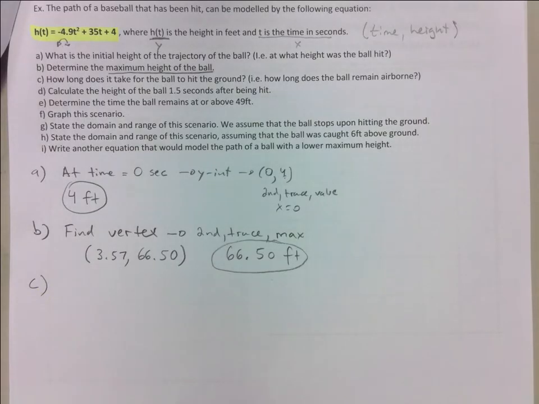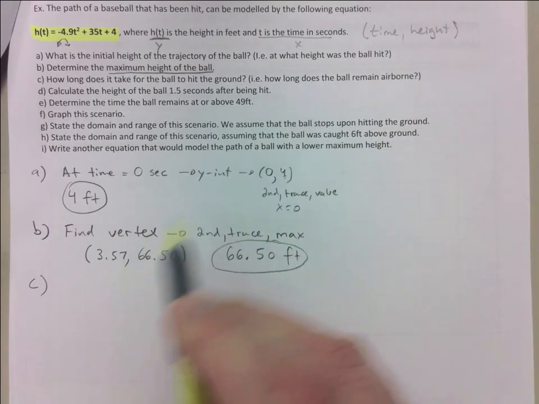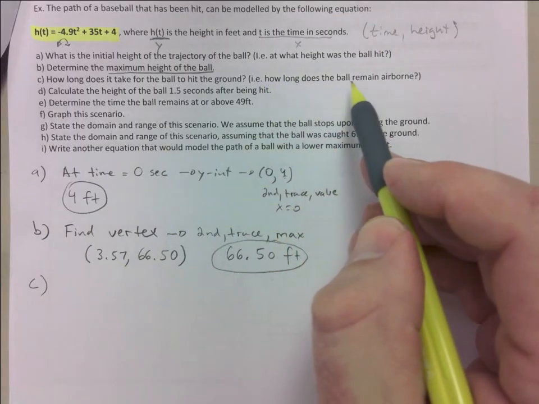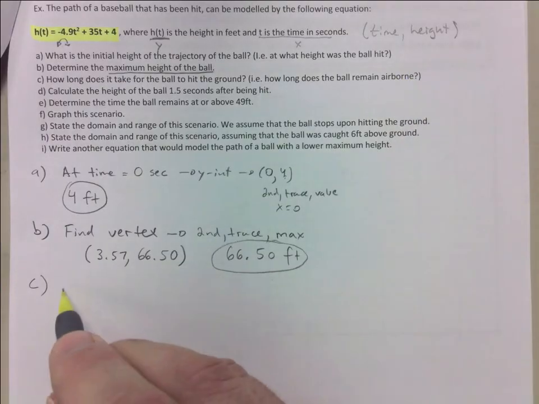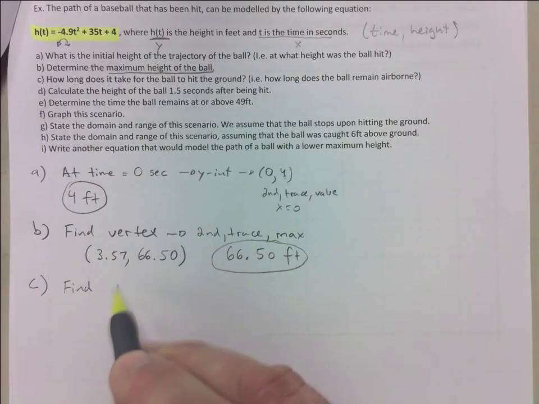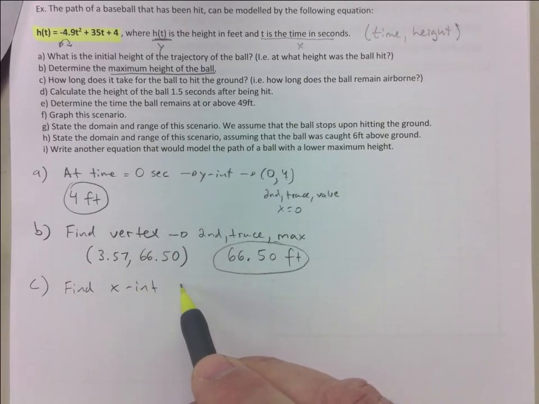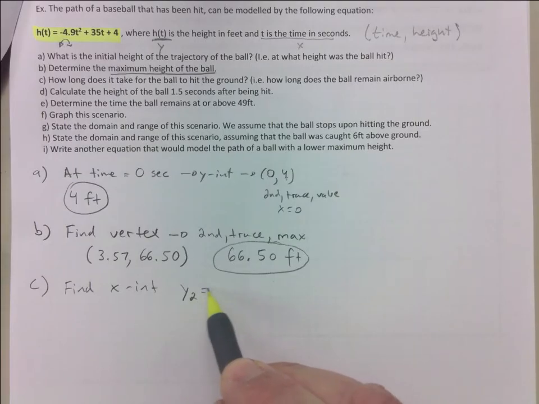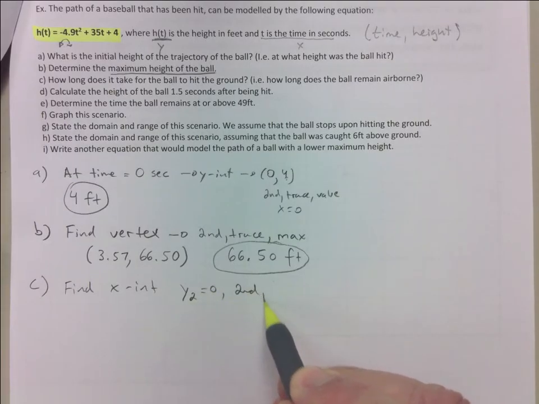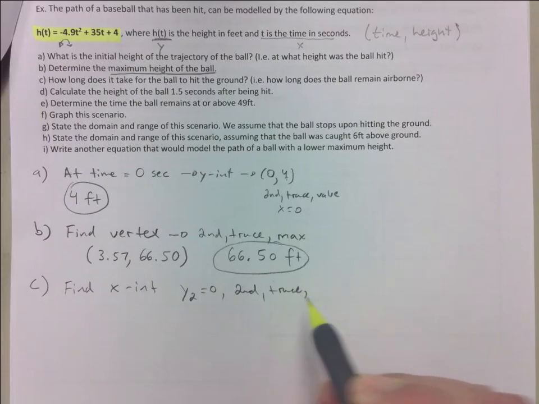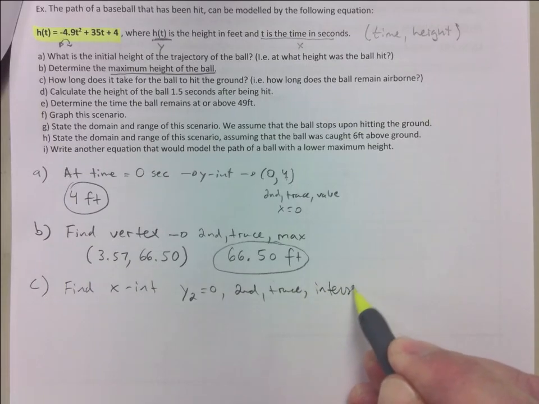C. How long does it take for the ball to hit the ground? In other words, how long does the ball remain airborne? Find x-intercept. How do we do that again? Y2 is equal to 0. Second, trace, intersect.